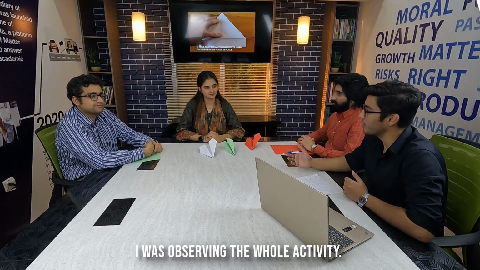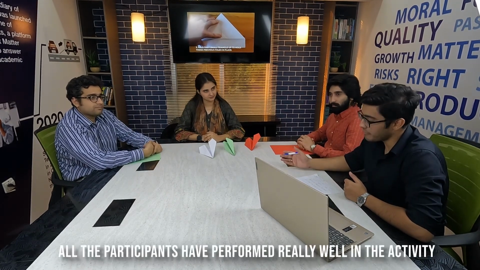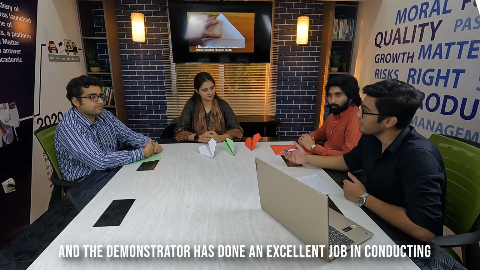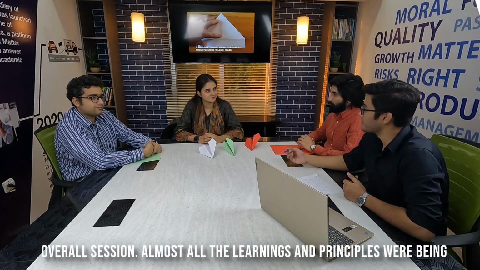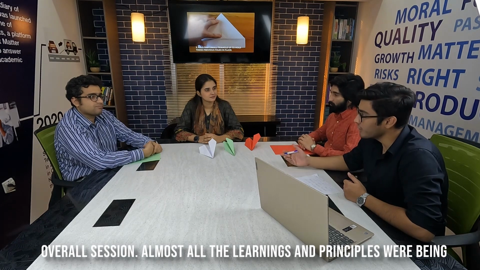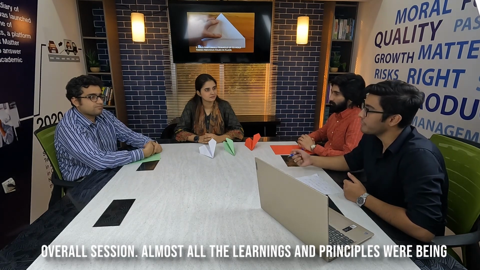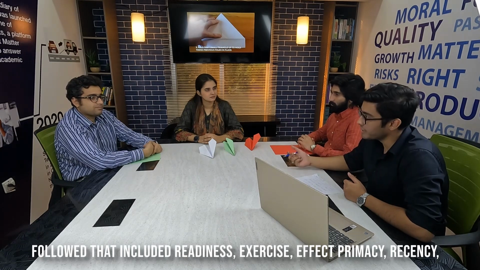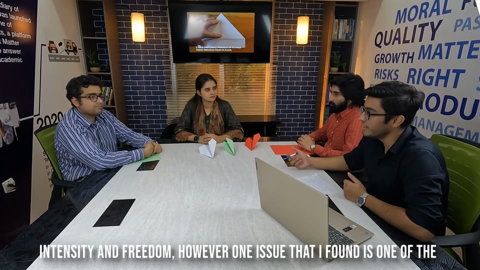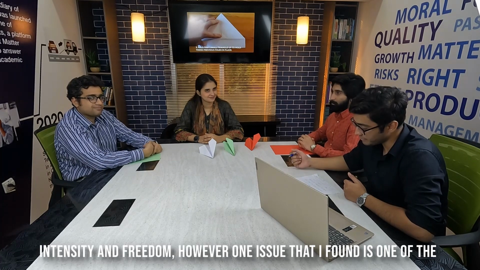I was observing the whole activity. All of the participants have performed really well in the activity, and the demonstrator has done an excellent job in conducting the overall session. Almost all the learning principles were being followed. That included readiness, exercise, effect, primacy, recency, intensity, and freedom.